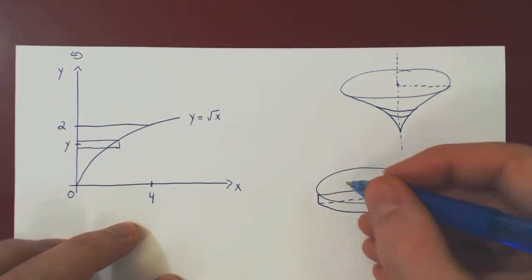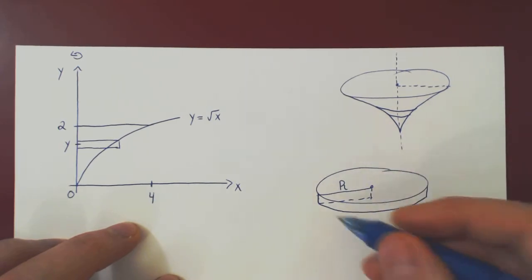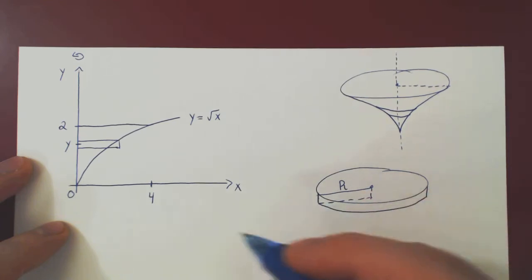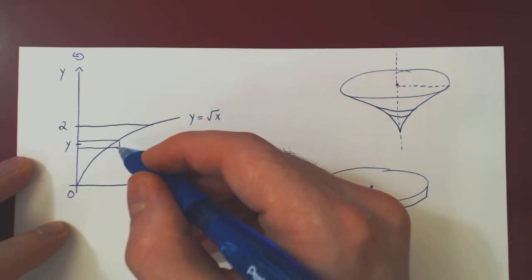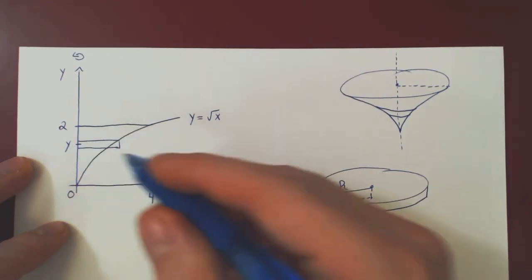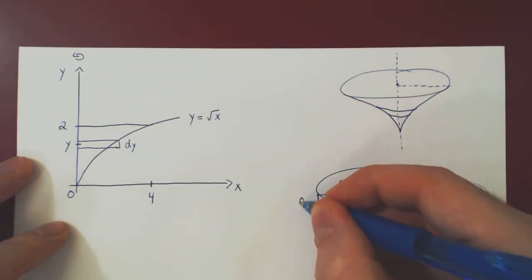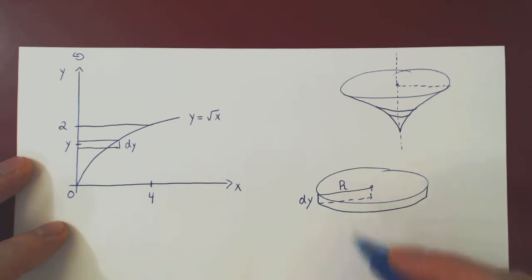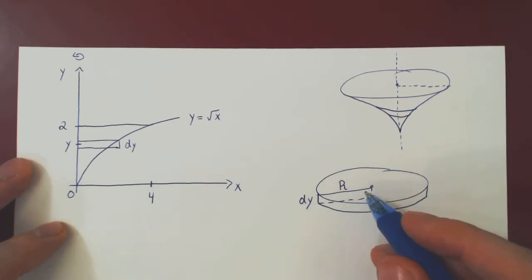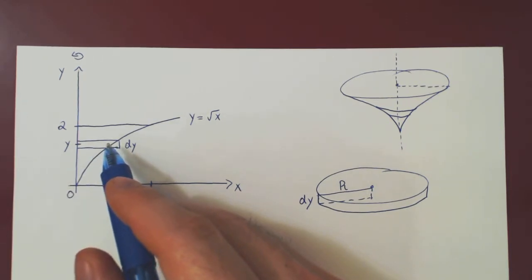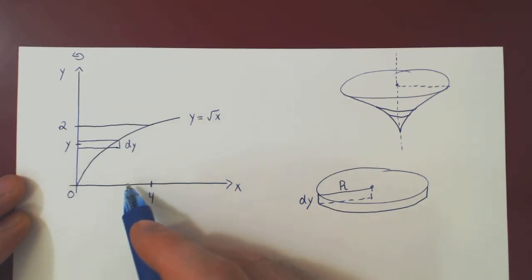We know we have to find the radius and the thickness of our disk. Well, the thickness is quite easy. It is the width of our rectangle. The width is an infinitesimal change along the y-axis, so of course it is given by dy. Now the radius is the length of the rectangle. If you look, the length of the rectangle is a horizontal segment, so a segment along the x-axis.